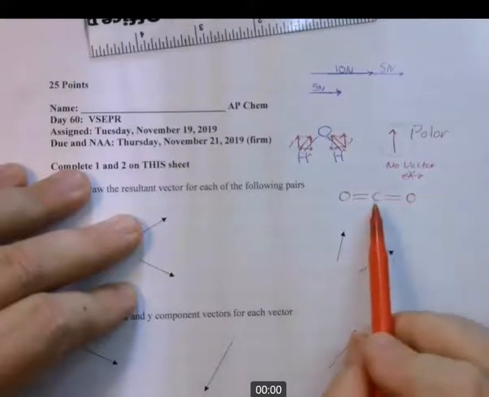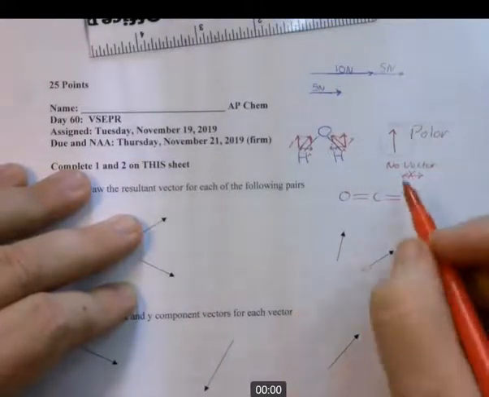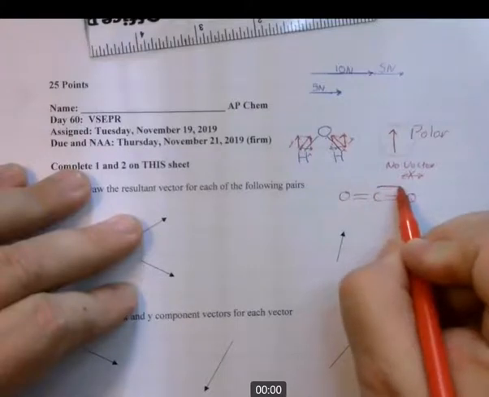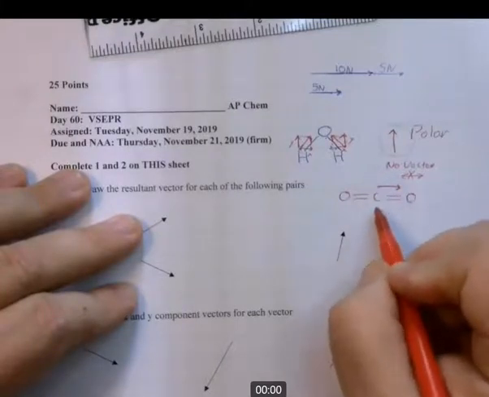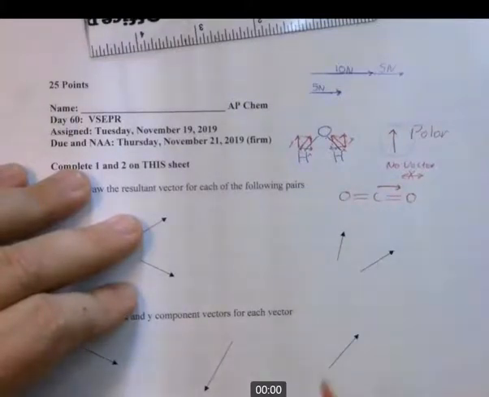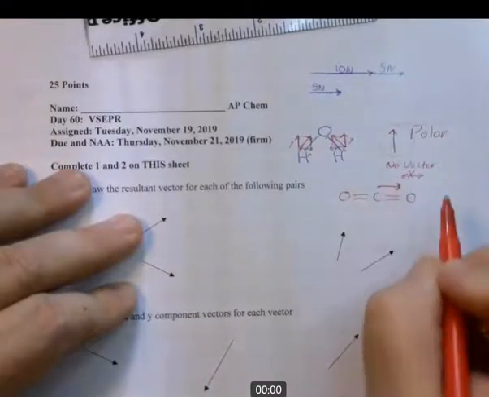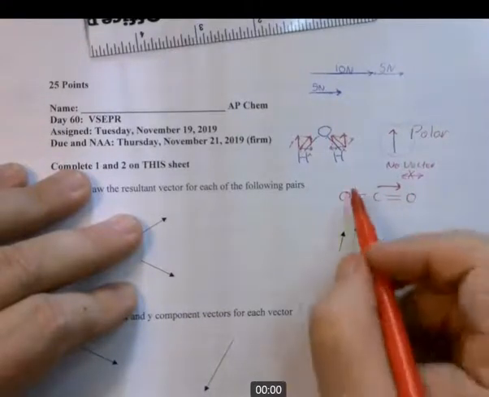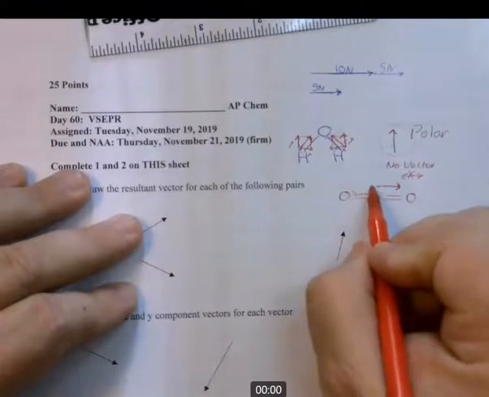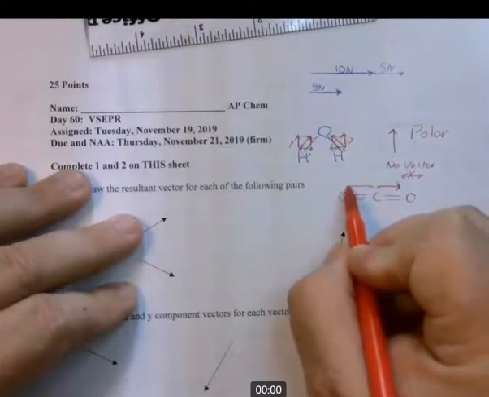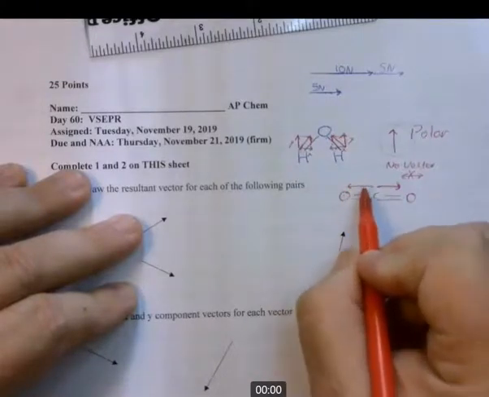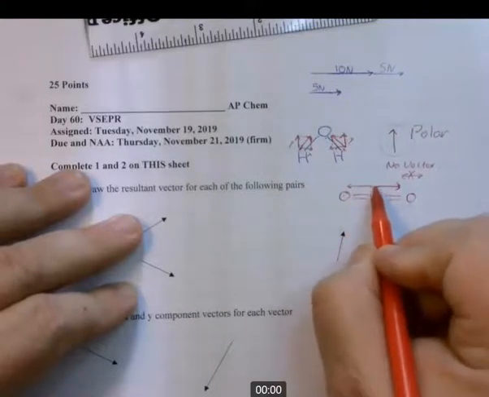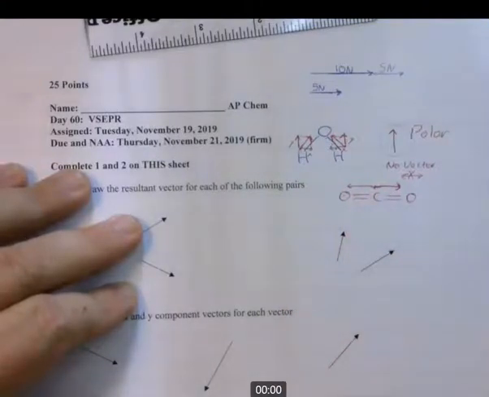So oxygen is more electronegative than carbon. Therefore, there's a vector pulling straight in this direction. There's nothing above or below the carbon to pull anything upward or downward, so it's strictly to the right. And then this oxygen also pulls equally in the other direction, like that. So ideally, I drew those two vectors to be the same length, and they're centering right there on carbon.